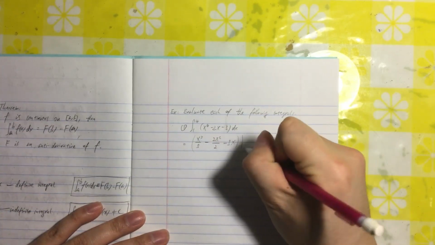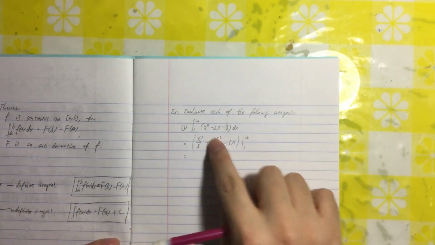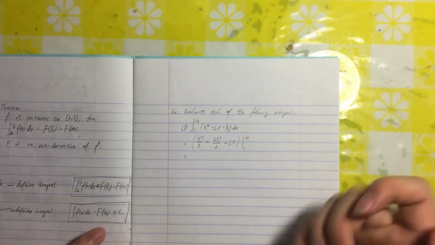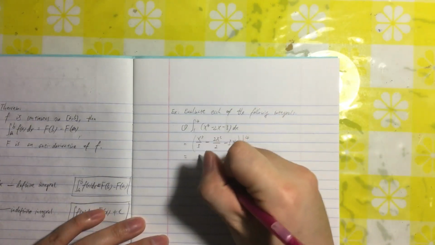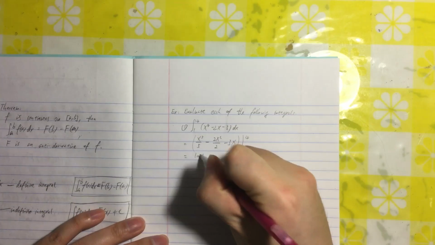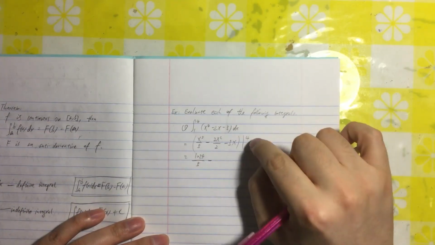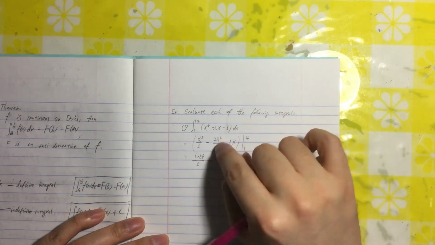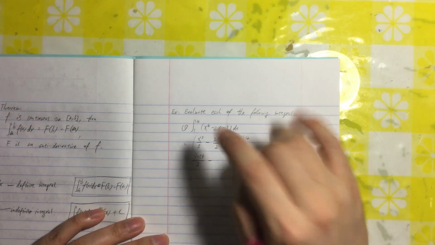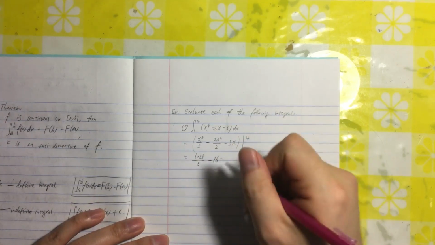Then we evaluate from 1 to 4, which means I plug in 4 and then plug in 1 and take the difference. If I plug in 4, 4 to the power of 5 is 1024 over 5. If I plug in 4 here, 4 squared is 16, 16 times 2 divided by 2 is 16. If I plug in 4 here, 3 times 4 is 12.